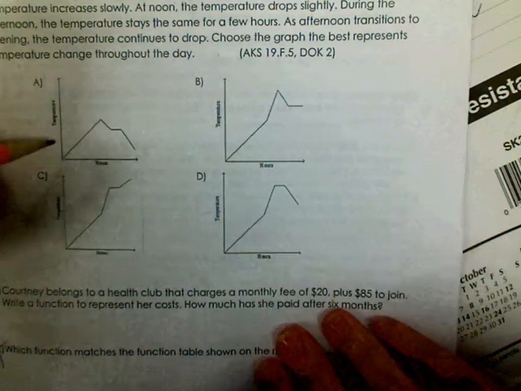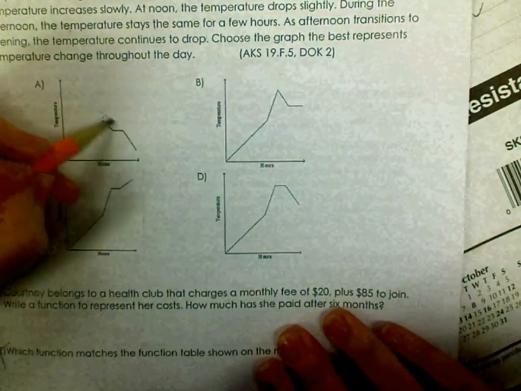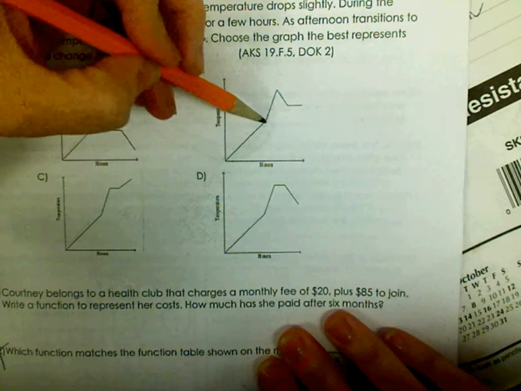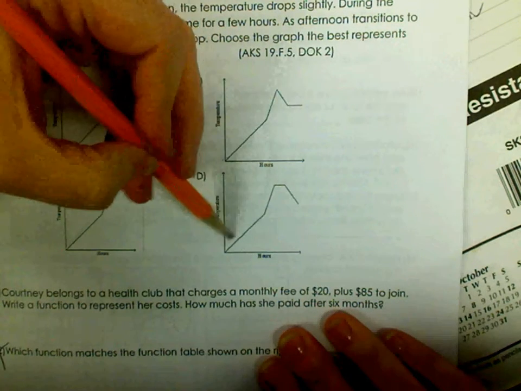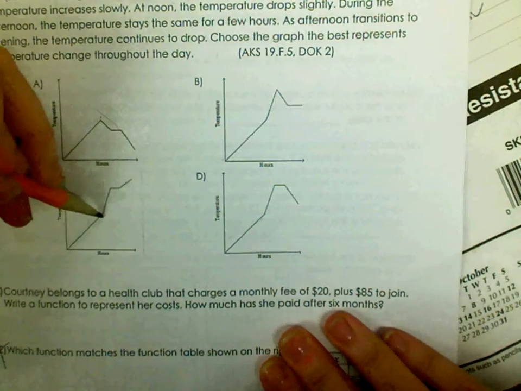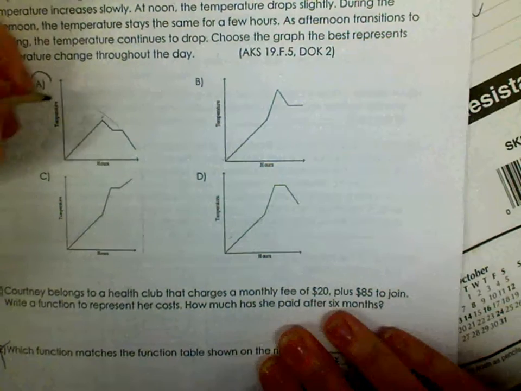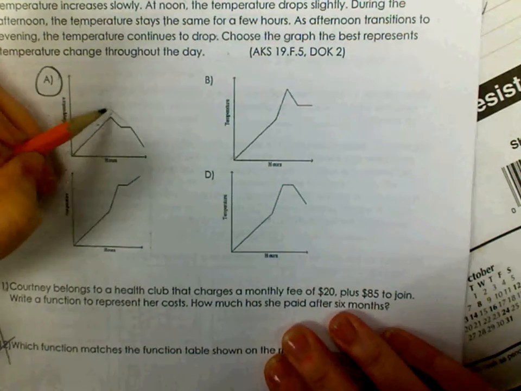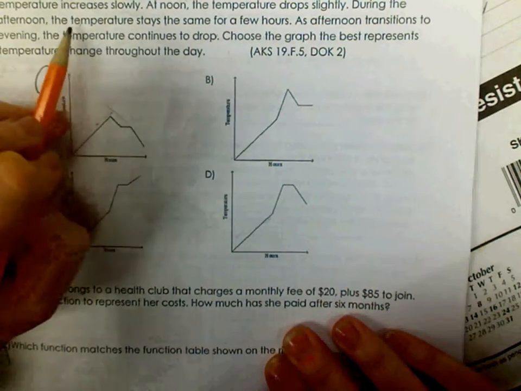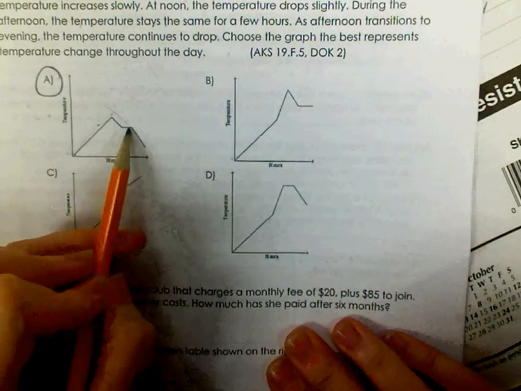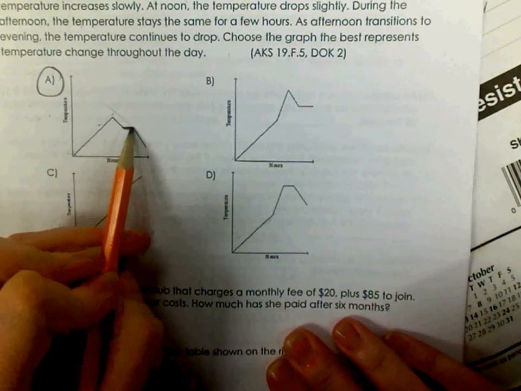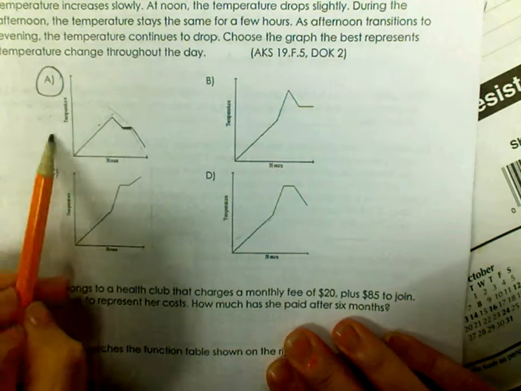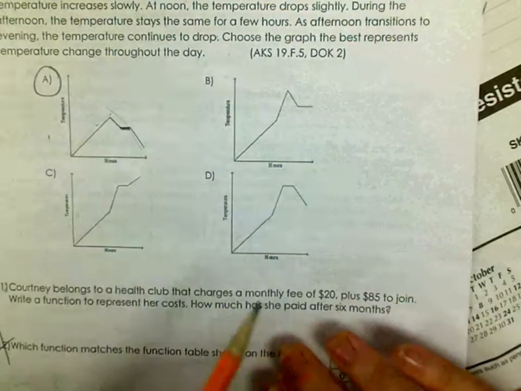So the only one that increases and then the temperature drops is A. This one increases and then increases. Increases, increases. A is the only one where the temperature increases and then slightly drops, and then it says afternoon the temperature stays the same. So here it stays the same. It's a flat line. And then in the afternoon goes to night, the temperature drops again. That matches best with graph A.